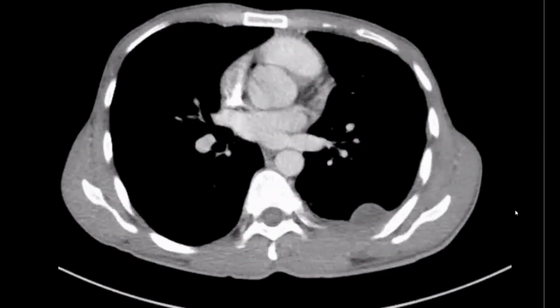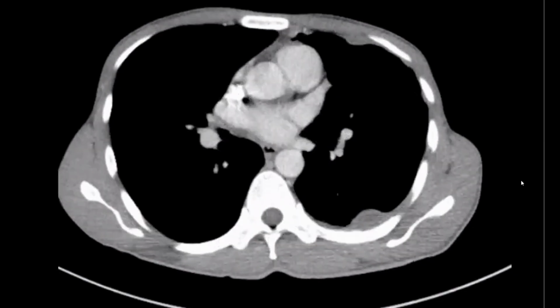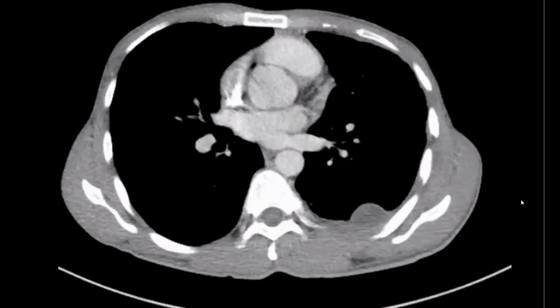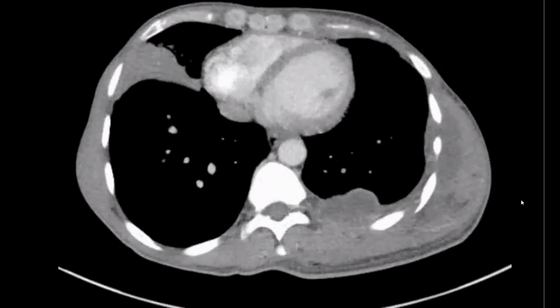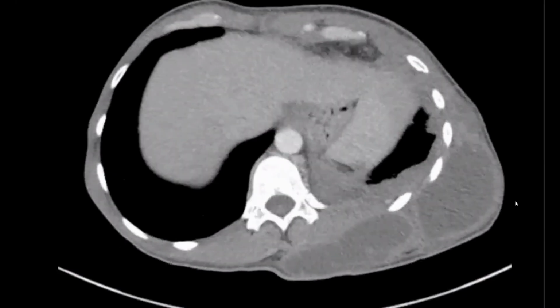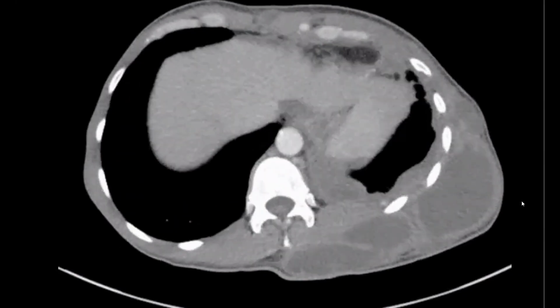I'm looking to see if there is any rib erosion. Yes, I can see some rib erosion posteriorly, with extension of the collection anteriorly along the left lateral chest wall.